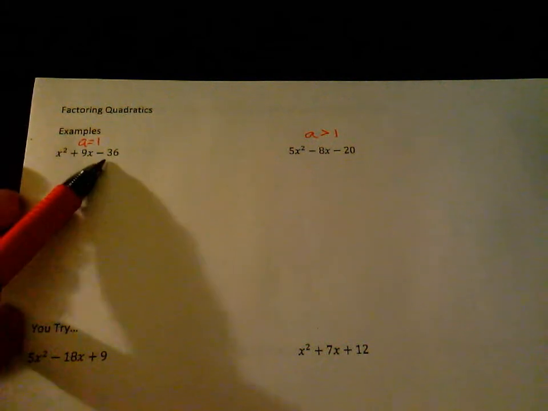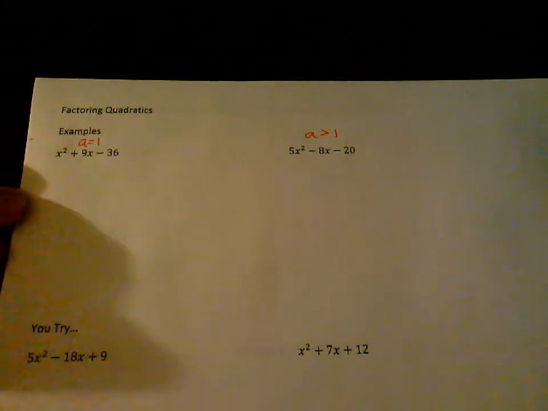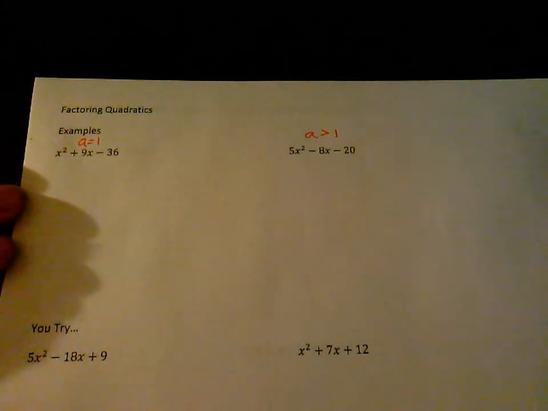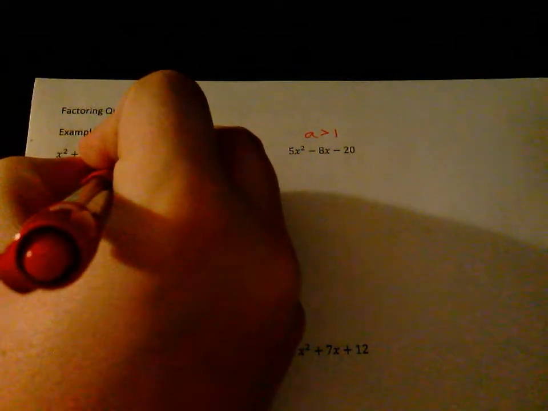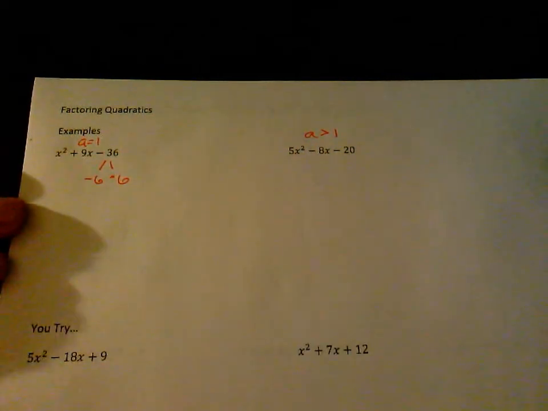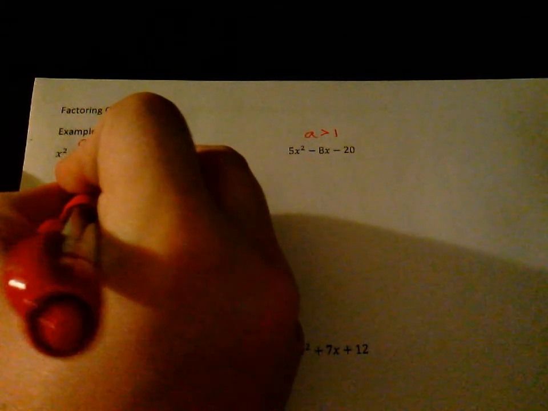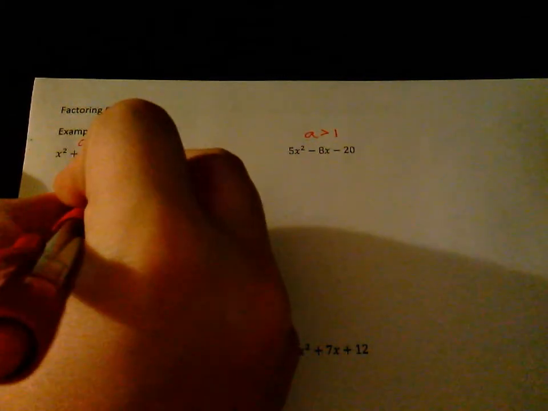We're going to try to find two numbers that multiply to give us negative 36, but add to give us a positive 9. So it means that we have to have a negative and a positive number. So let's go through some. The first obvious one is negative 6 times positive 6. Then negative 12 times 3, negative 3 times 12.